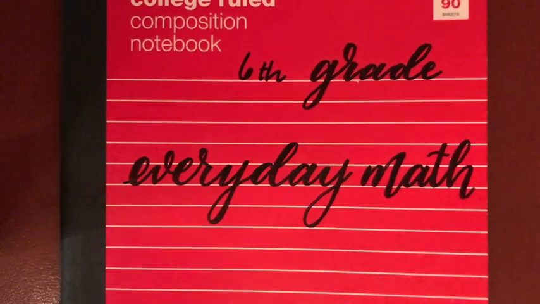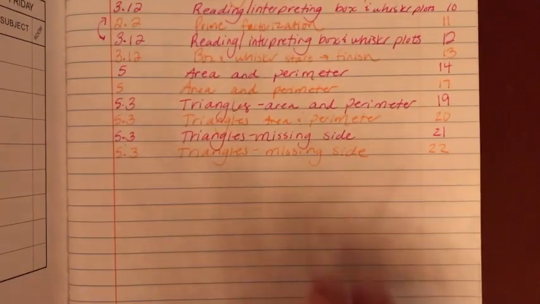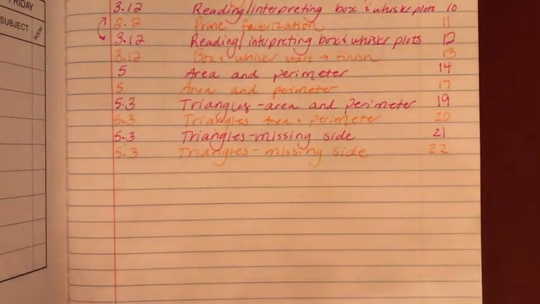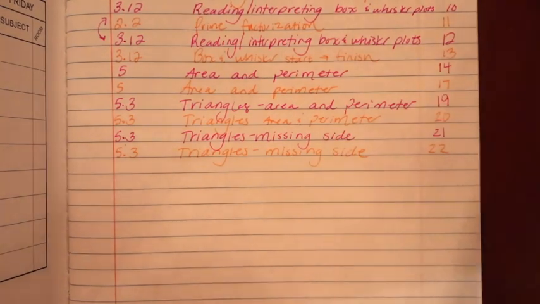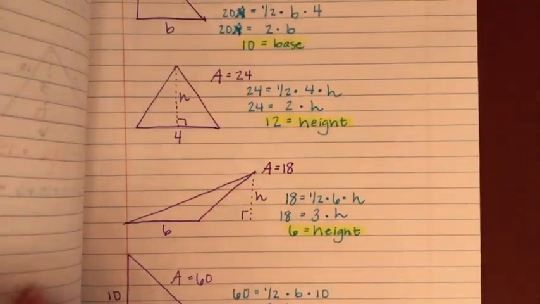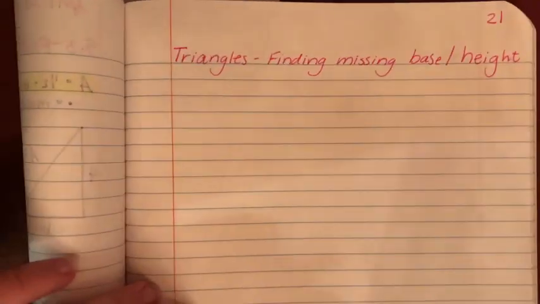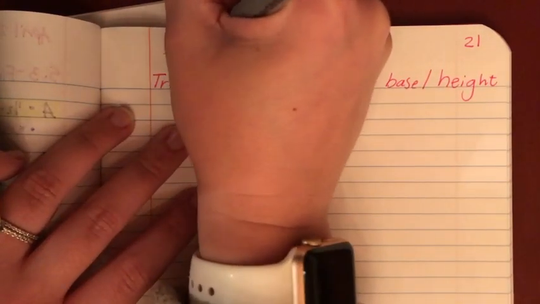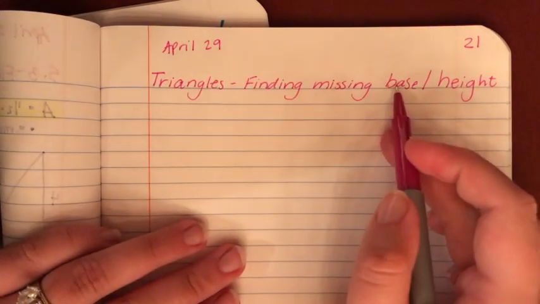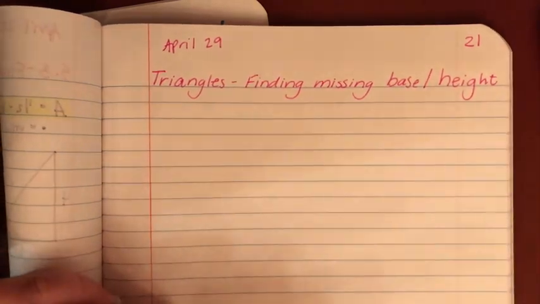Everyone, so today we're going to continue with triangles, and today will be our last day working with triangles. So today's lesson also correlates with 5.3, triangles, specifically finding the missing side, and for me this is on page 22. Again, your page numbers might be different. Today is the 29th, and we're working with triangles, finding the missing base slash height. Okay, so let's start with some examples.